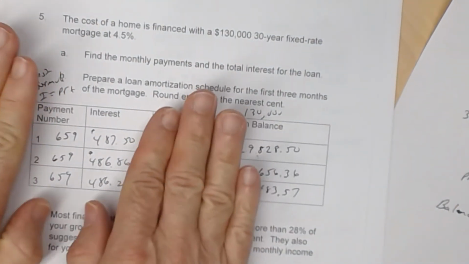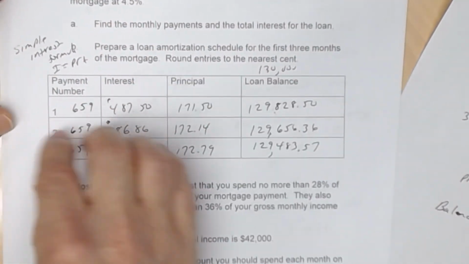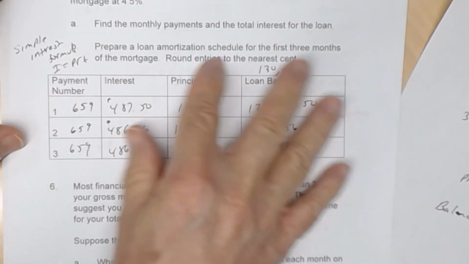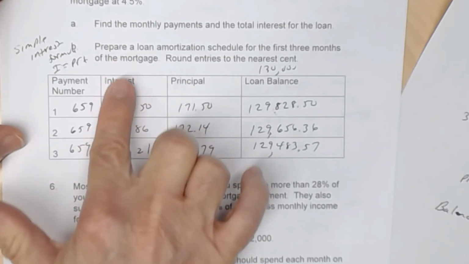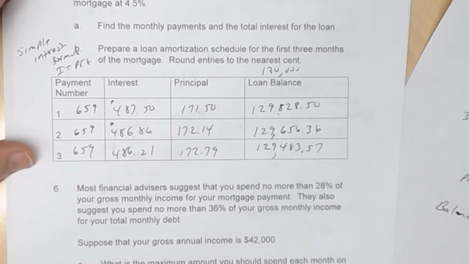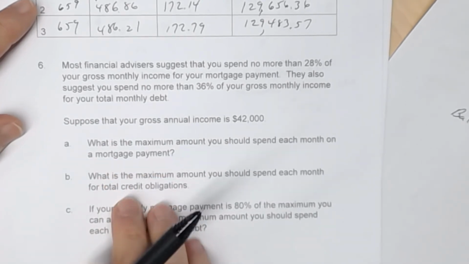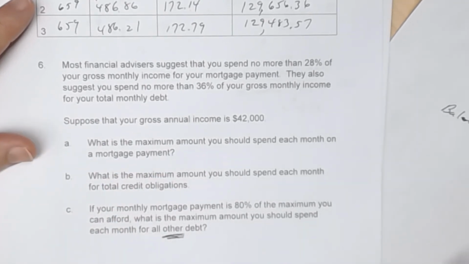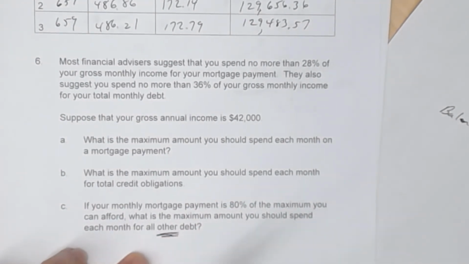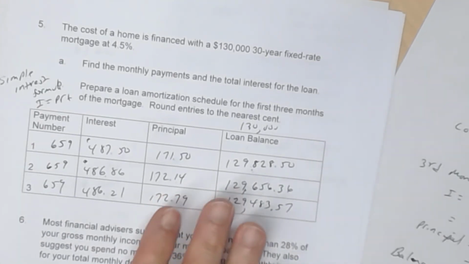But I need you to go back, for this is part 2 now, and look at how to complete an amortization table. It's very similar to the one with a car, except this is a mortgage instead. Finding the interest is the same. You're going to use a simple interest formula. You do the same thing as with the car, with an installment plan for the car. And in part 6, part A and B are very straightforward. It's part C where I really need you to go back and make sure you understand how to find the maximum for the other debt. Okay, so that's going to take care of part 2 of this lesson.